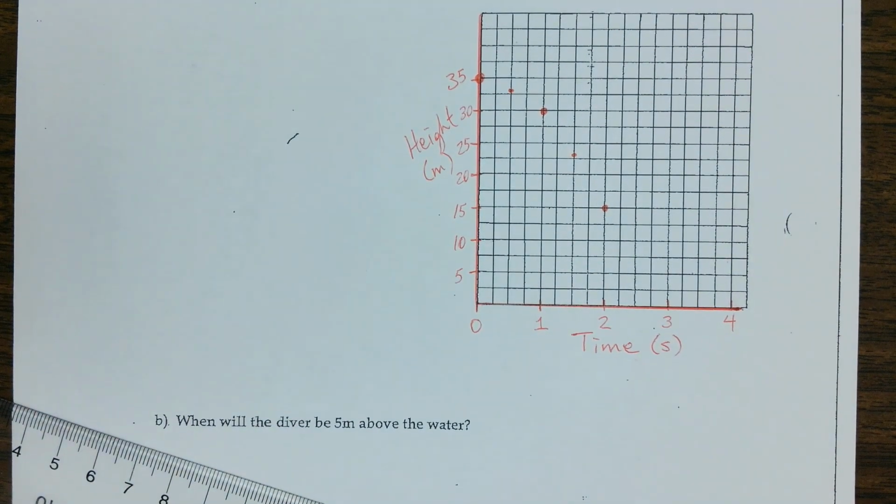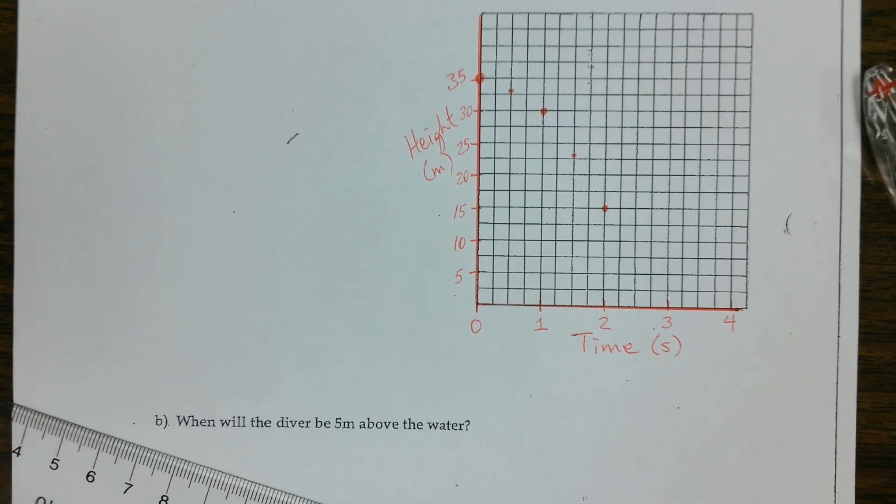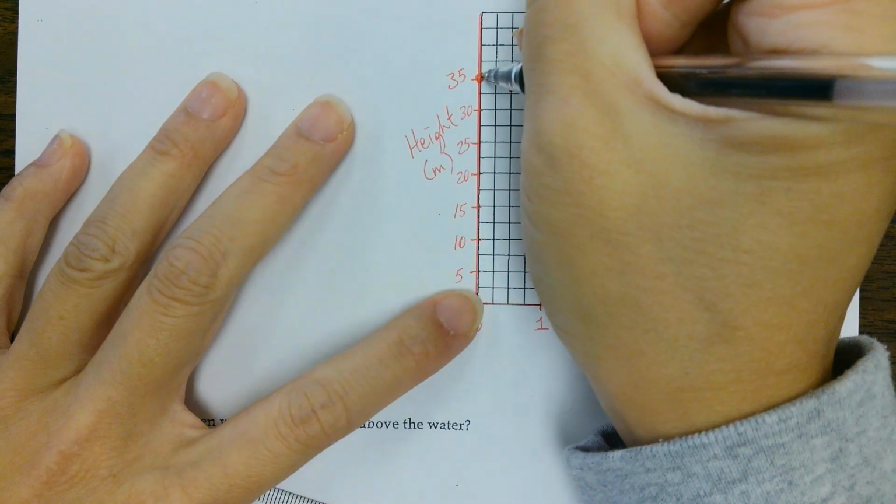Okay. How should I connect these dots? Yep, a curve, right? So no line, curve.